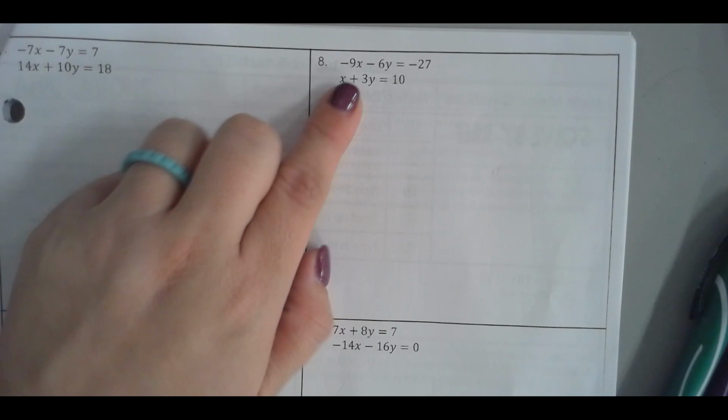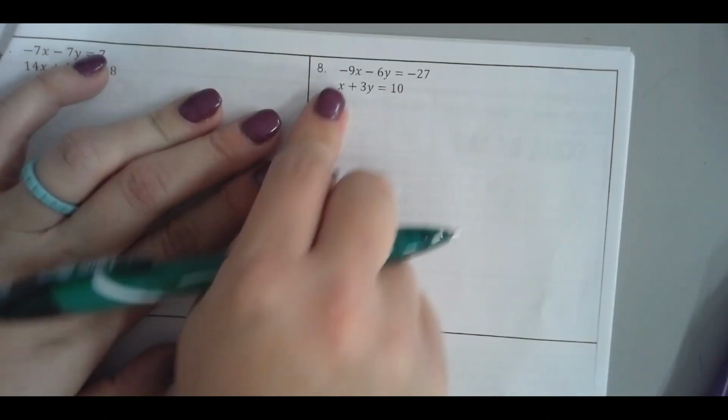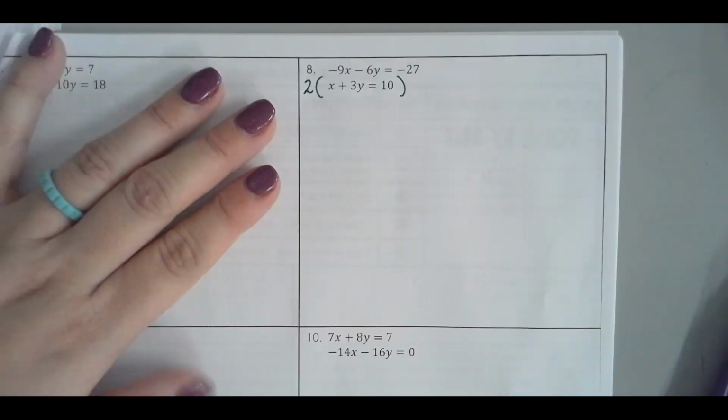If I'm the 6y, what can I multiply by to do that? So that's what my brain goes to. Some of you may say, well, I can multiply the bottom one by 9, and then the x's would cancel. Either way you do it, you should.